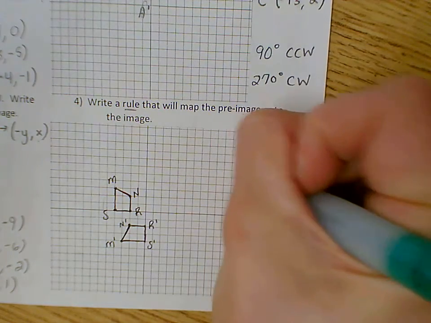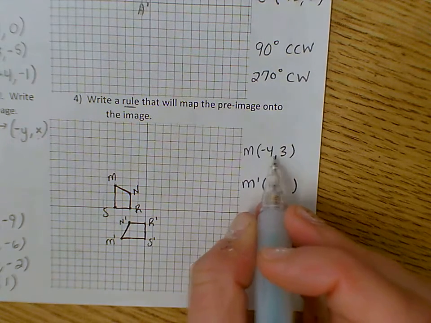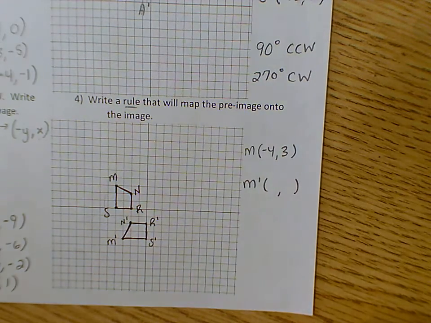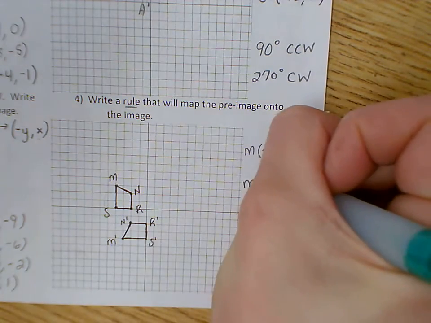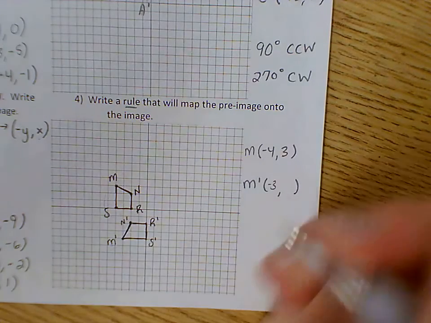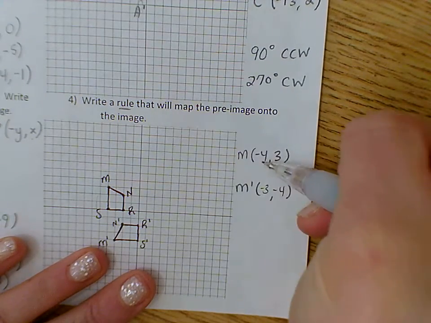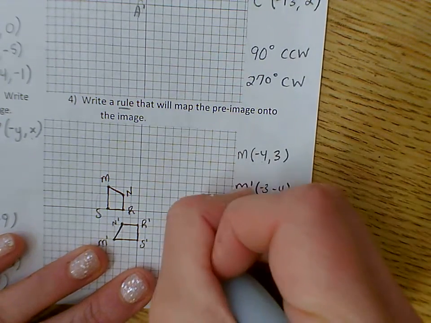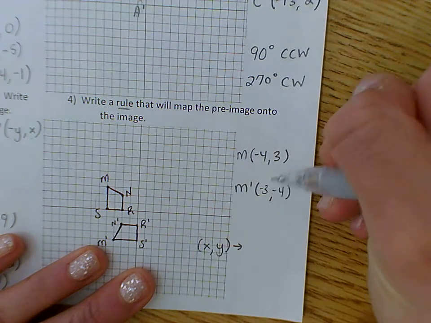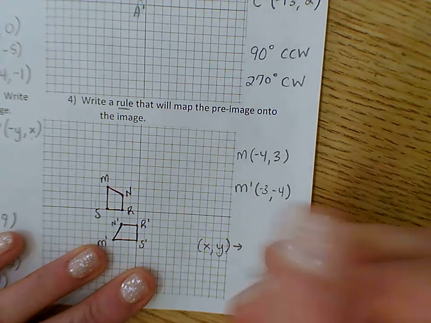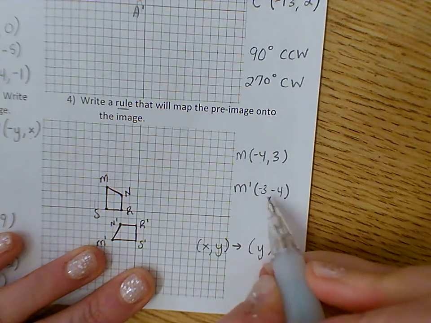And I'm going to see where M prime landed, and then kind of like what I do with the 0.35, I'm going to see what happened to my X and Y's, and then just write it as a rule. Okay, so M prime ended up at 1, 2, 3, -3, 1, 2, 3, 4, -4. Okay, so this one's a little trickier, but you're going to look what changed between your X's and Y's. So, okay, so my X and Y originally was -4, 3. Well, what happened? If you notice, they did flip-flop, so the X and the Y's flip-flop, so that's one thing that happened. But what else happened?